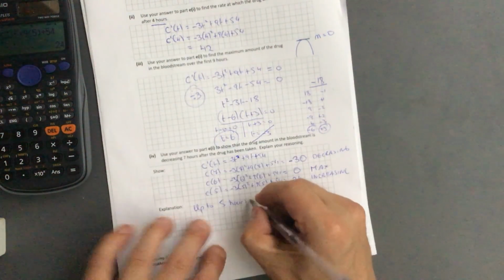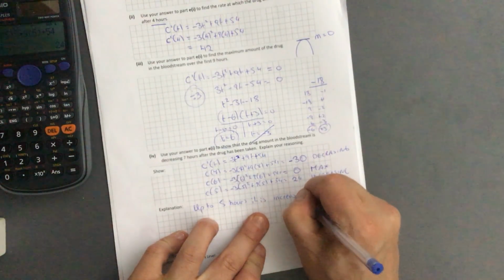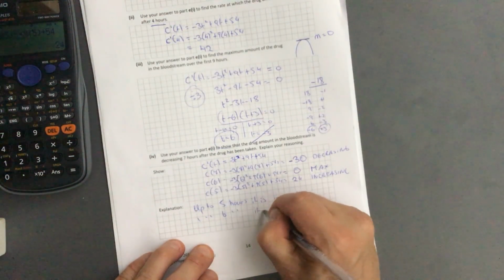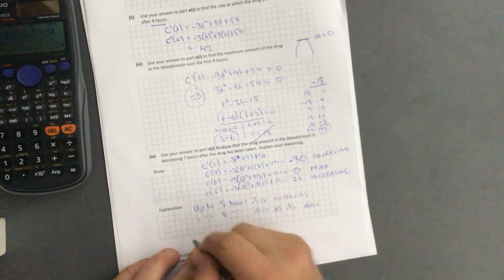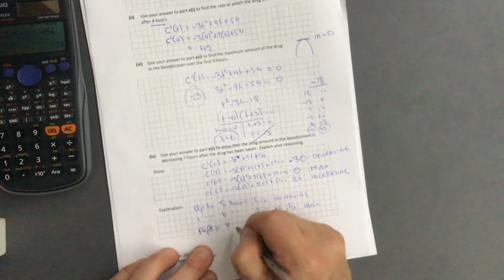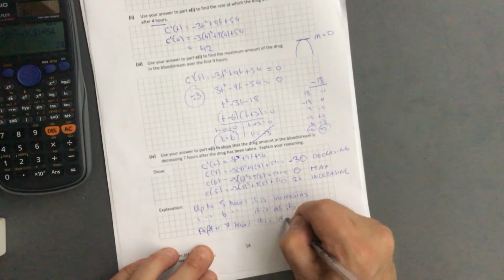Yep, it is increasing. At 6, it is at its max. And after 7 hours, it is decreasing.